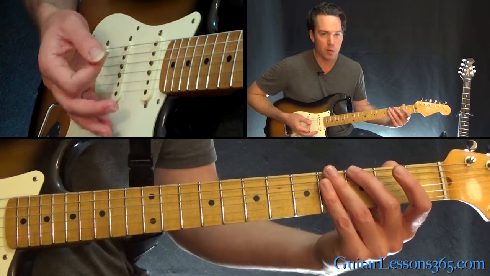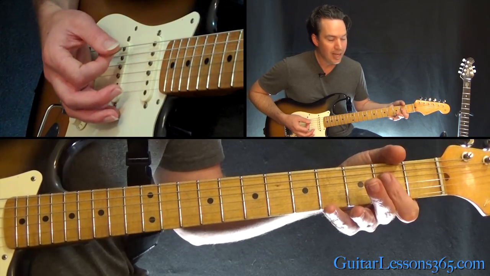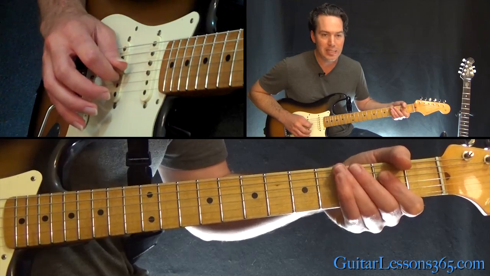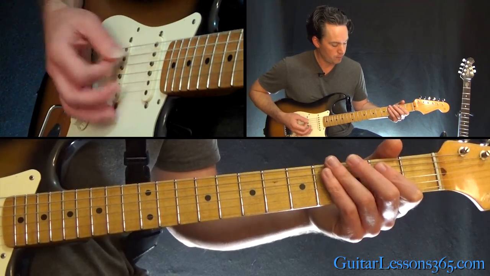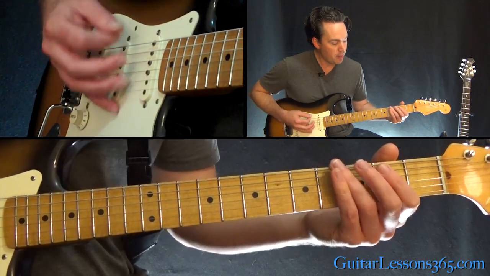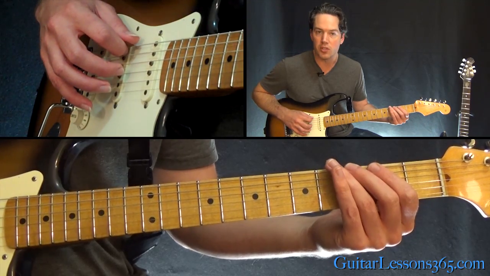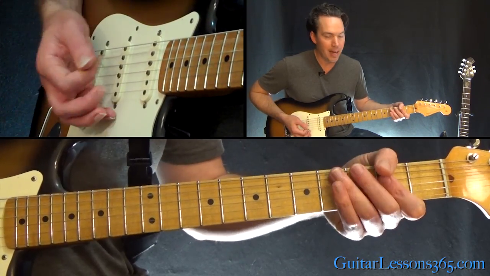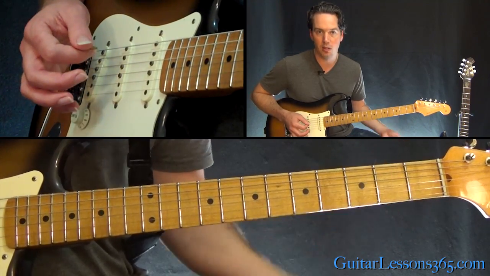So you want to mute that A string in the middle. Then to the A power chord, which is the open A string, second fret on the D, and second fret on the G. From there, you're going to play the single note version of that G, just the bottom note, with a slight bend, back to the A power chord, a slight bend again, and back to the low E. So we have this.